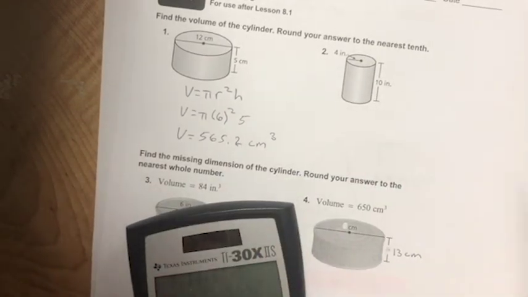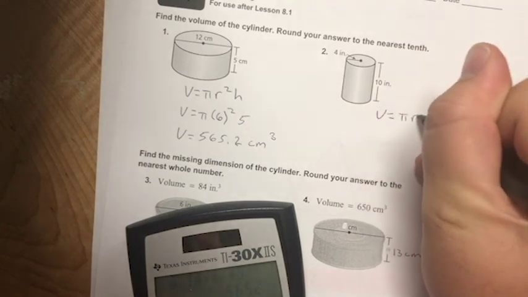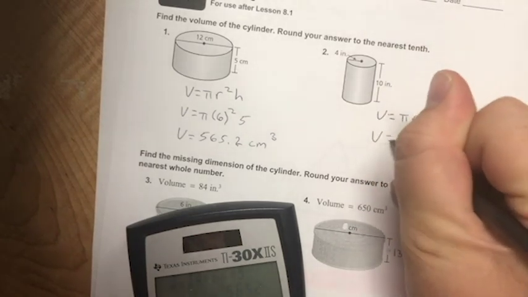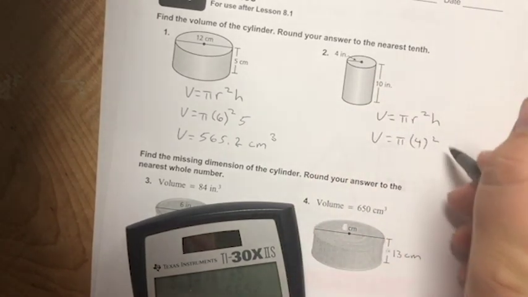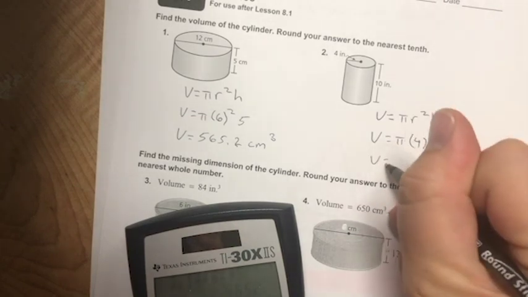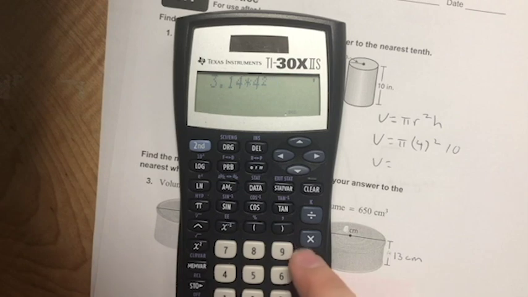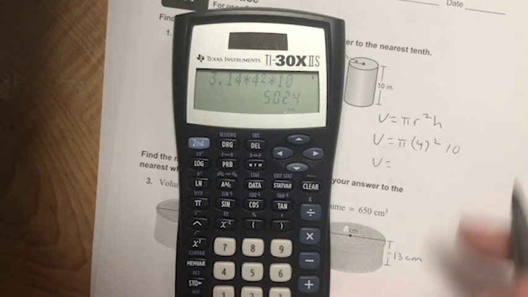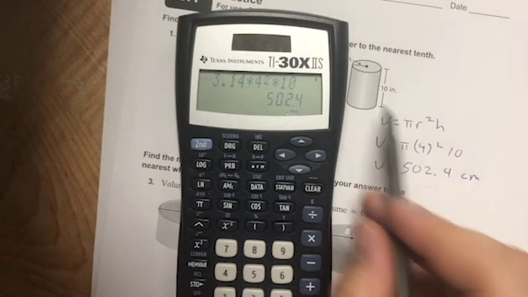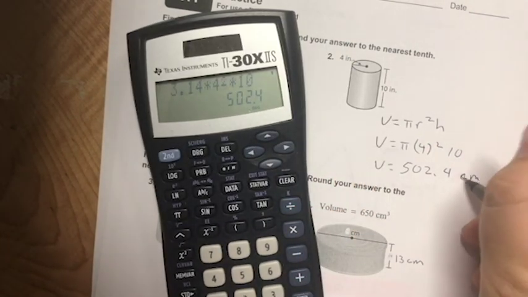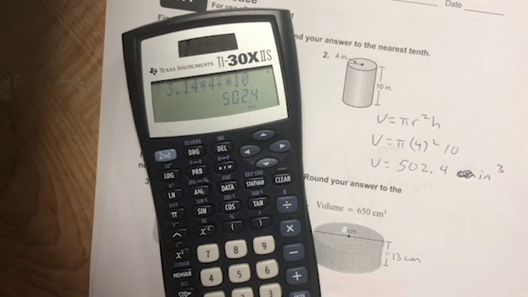All right, let's look at number 2. Same thing, find the volume. Volume is equal to pi times r squared times height. Plug in things: pi times 4, because it gives us a radius, squared, times a height of 10. And then we can work this all out. 3.14 times 4 squared times 10, and I have 502.4 centimeters, not centimeters, we're in inches, my bad, inches cubed, all right? And that is my volume.